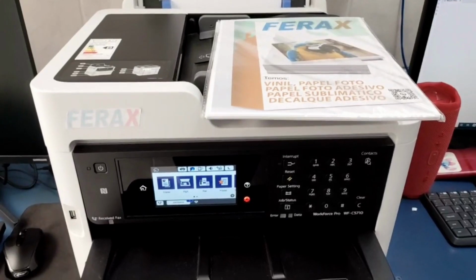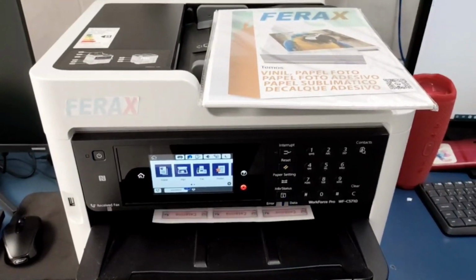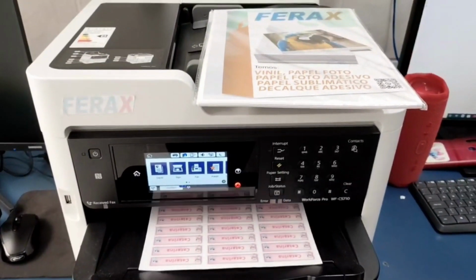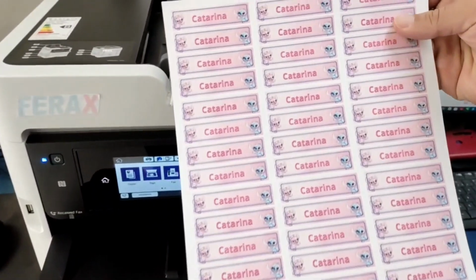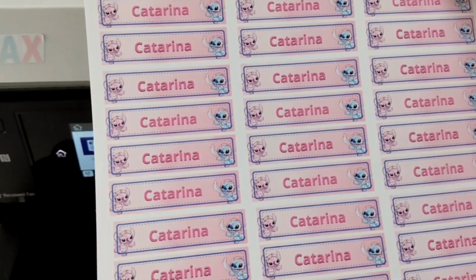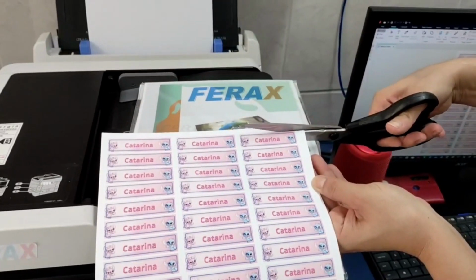With all the steps completed, the final result is personalized labels ready for use. This process allows you to create unique materials, making school organization more practical and visually appealing. If you need a ready-made template, there are available options to simplify the application.